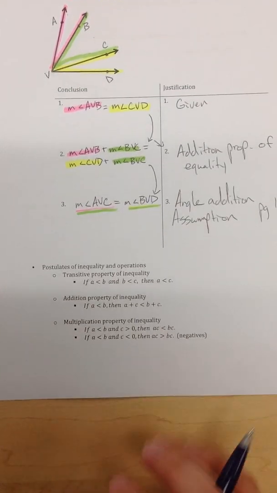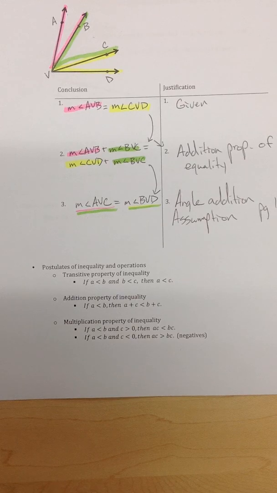Okay, so next thing here, we got some more properties. These are properties of inequalities and operations. So inequalities is basically when we have our less than and greater than sign in there. Okay, so the first properties here, we've only got the transitive property of inequality.